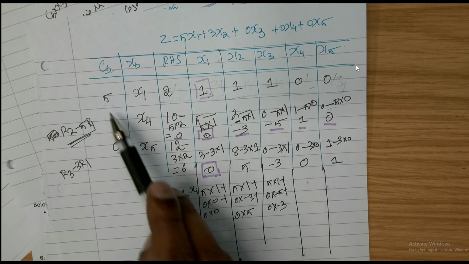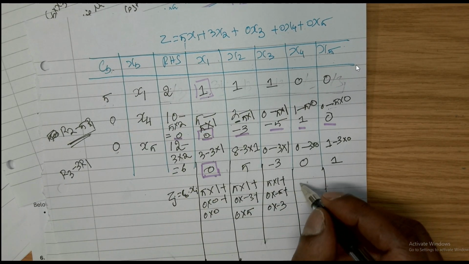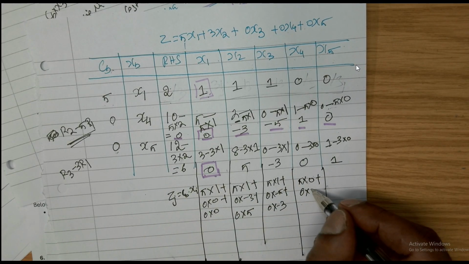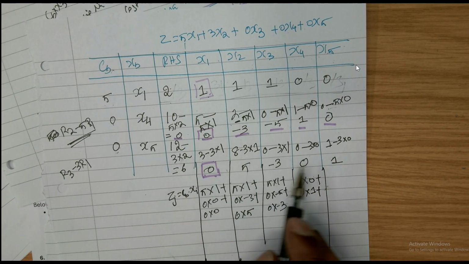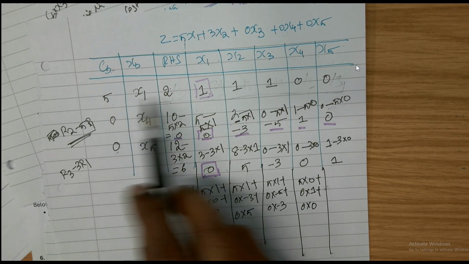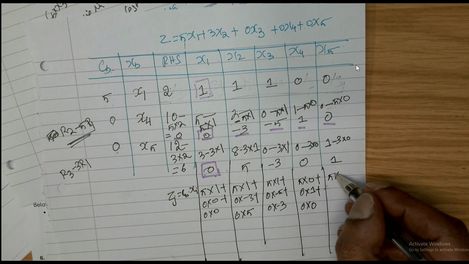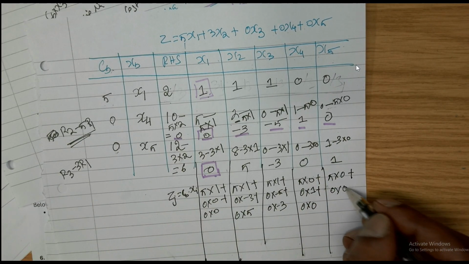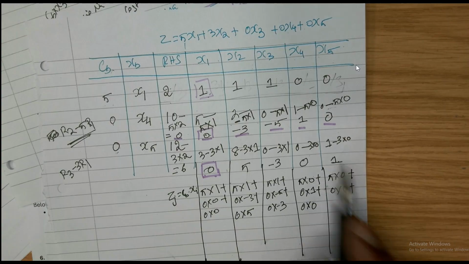And then do the same. 5 multiplied by 0 plus 0 multiplied by 1 plus 0 multiplied by 0. And do the same here. 5 multiplied by 0 plus 0 multiplied by 0 plus 0 multiplied by 1.